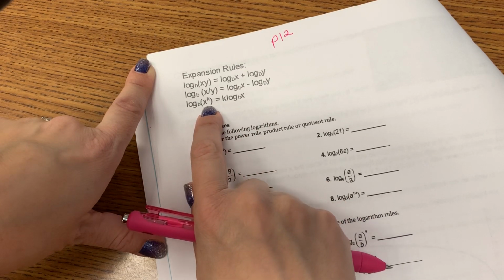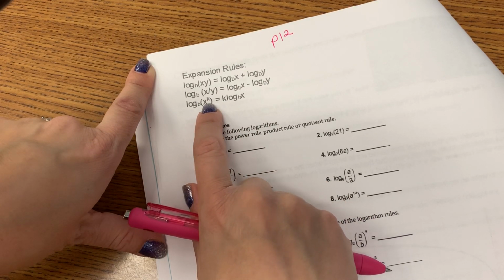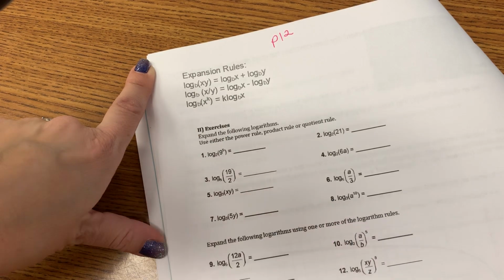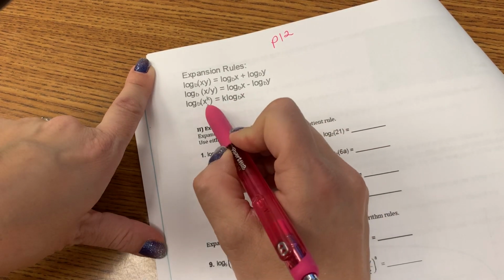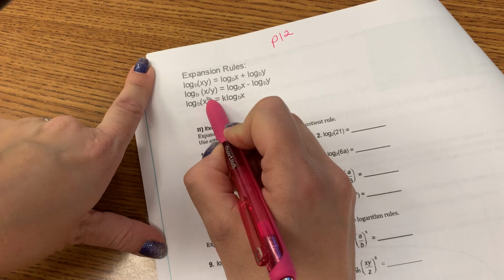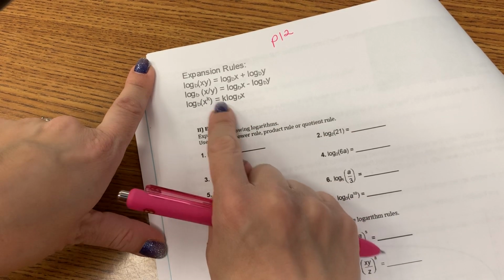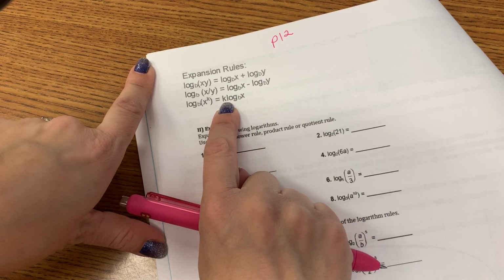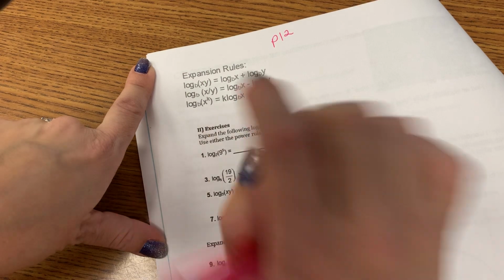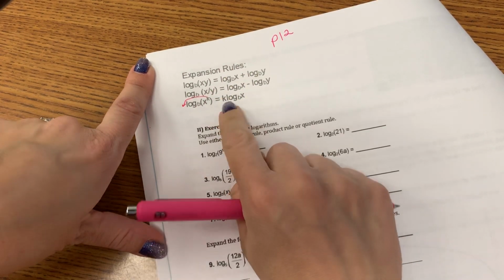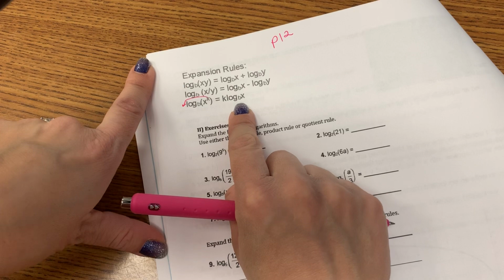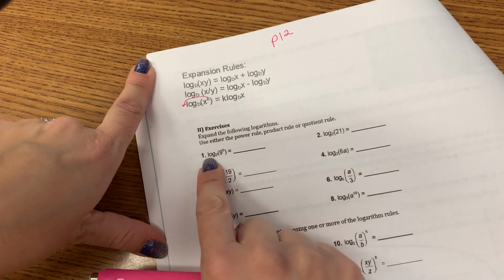And then when your argument has an exponent, when you have x to a power or a number to a power, what the log can do is that exponent can move and become the coefficient of the log. Like this k can come to the front, and that's how it's k times log base x. So let's look at number 1.